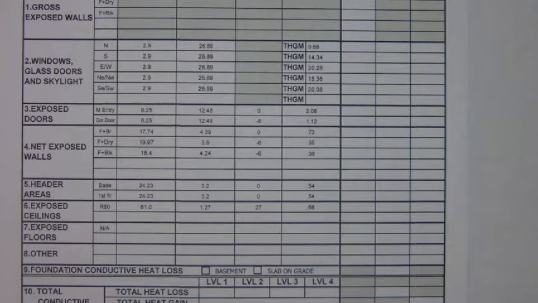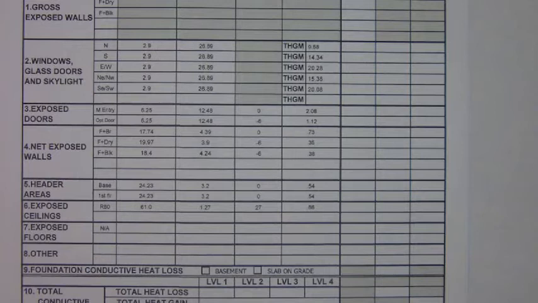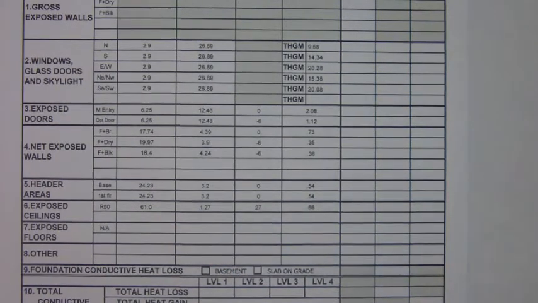We also did the same breakdown for our basement and first floor headers, but because the construction is the same for both, our total effective R value would be equal. In this case, they worked out to be 24.23. And for our exposed ceiling, here is our effective R value of 61.